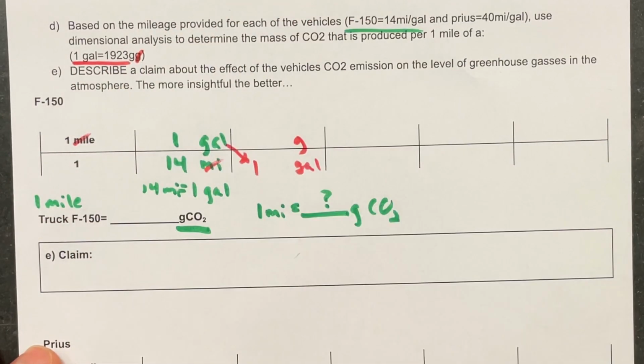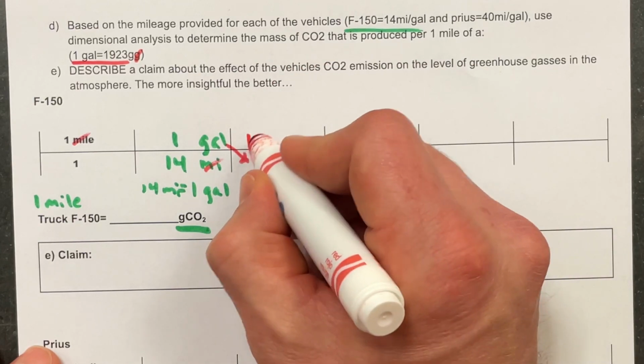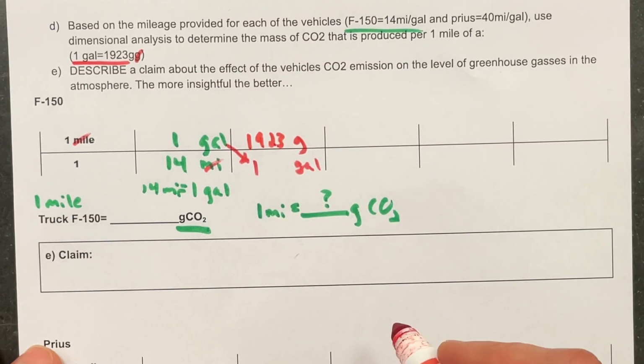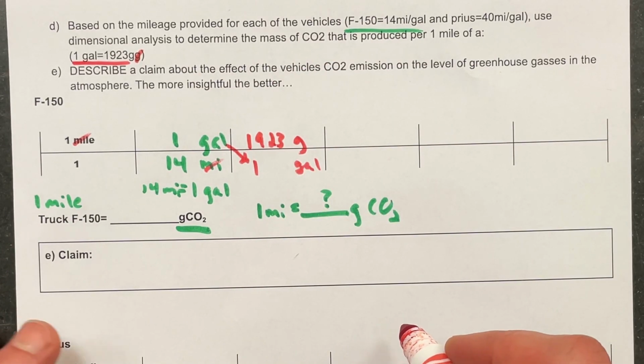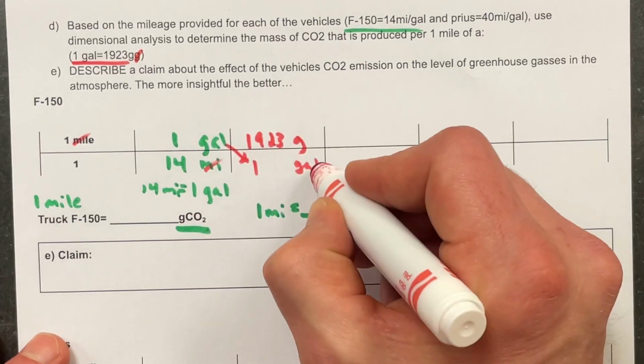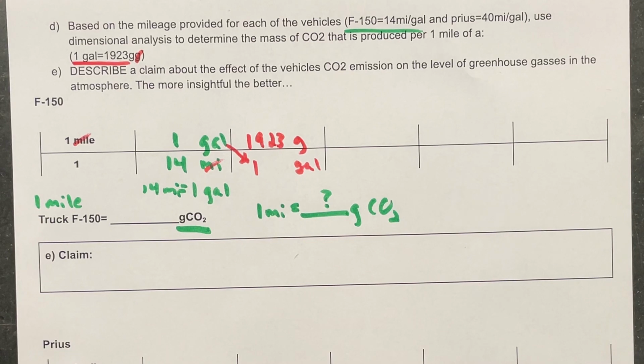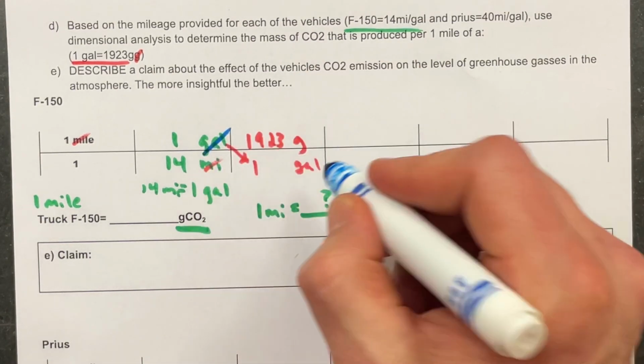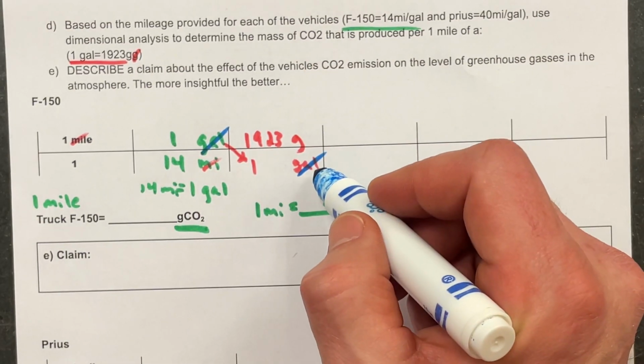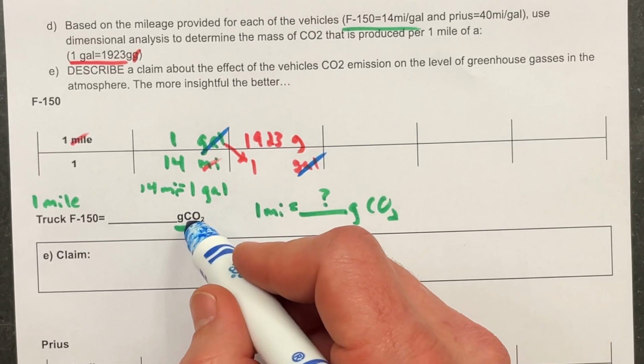That gives me gallons top and bottom, so I can cancel that. Gallons gone. At this stage, it's easy to think, oh, I got to grams.